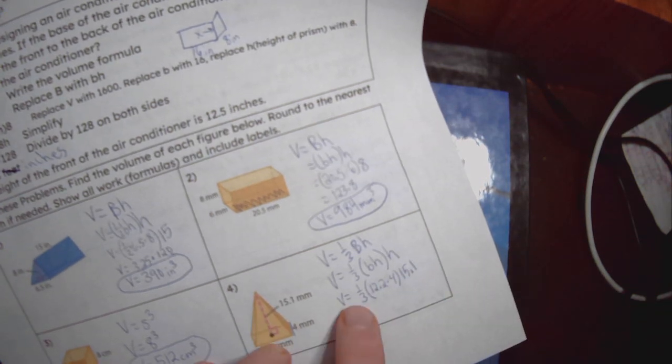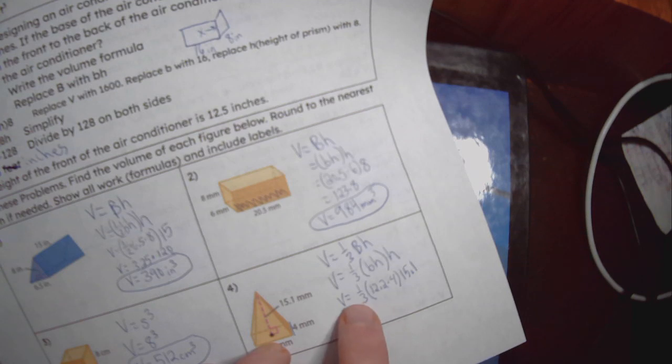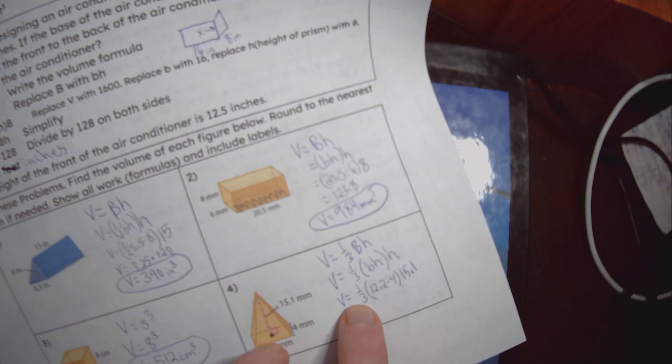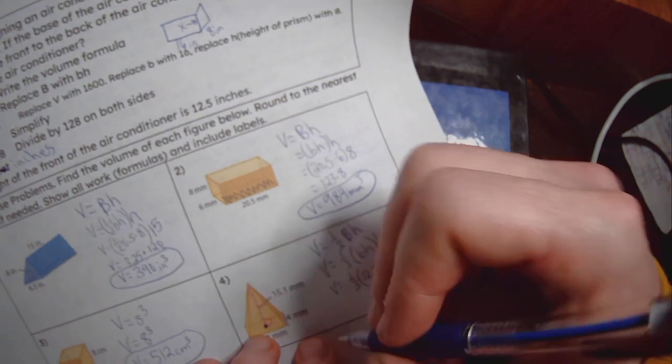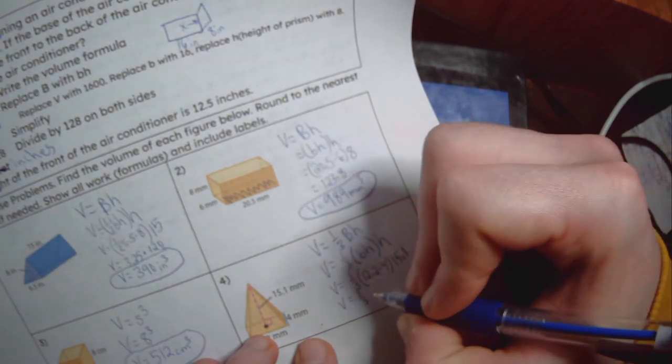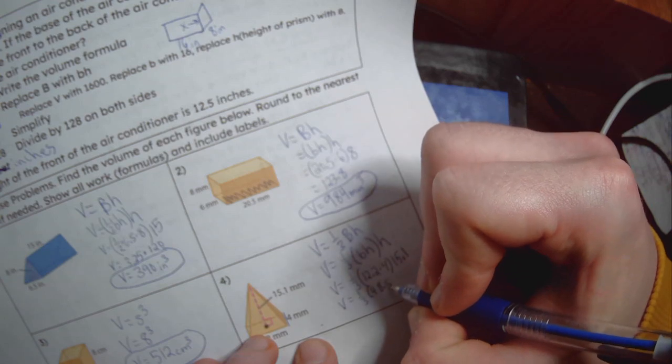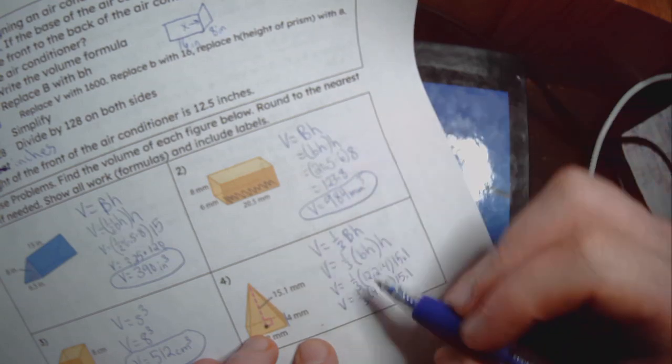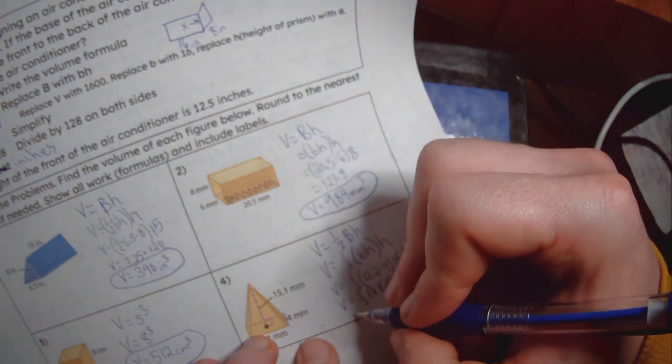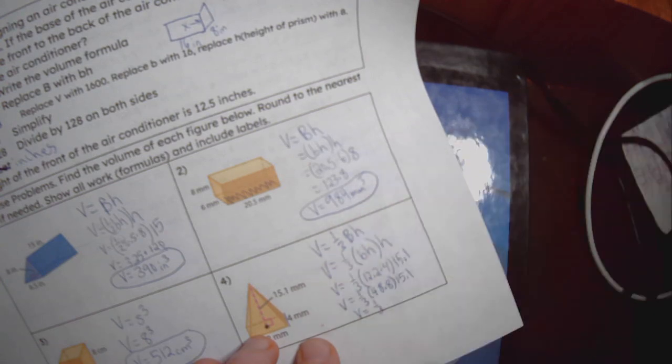Okay, and now we're going to start doing some multiplication. I'm going to wait to multiply by this 1/3 last because it's a repeating decimal, and quite frankly, I would like to deal with rounding last. So I'm going to first multiply 12.2 times 4. So volume equals 1/3, 48.8 times 15.1. Again, I'm going to multiply these first and then deal with the 1/3 last, just because it's otherwise going to create some sort of nasty number, probably.